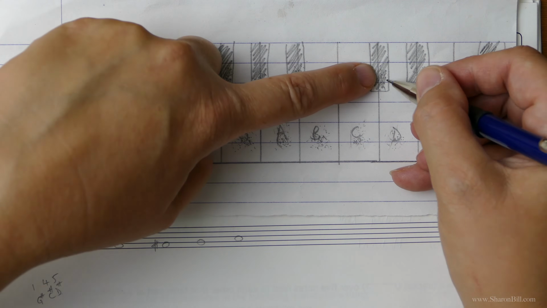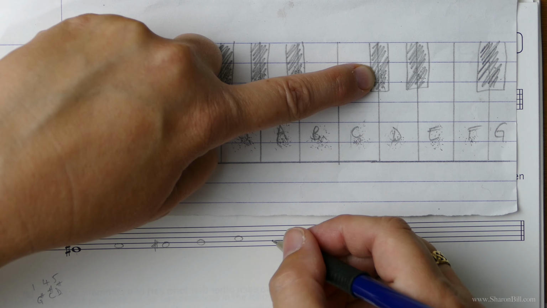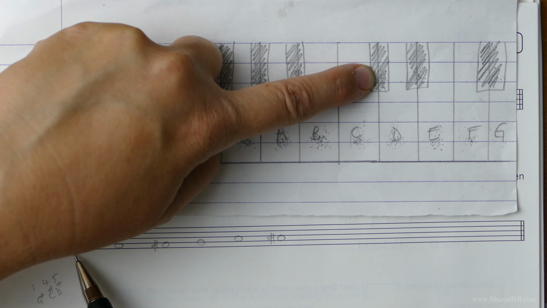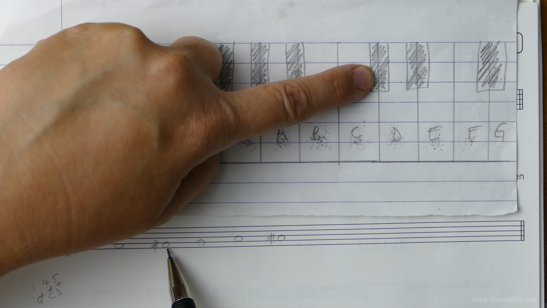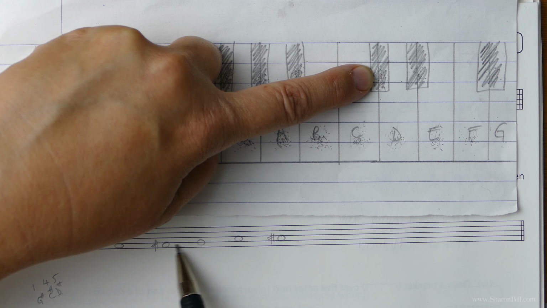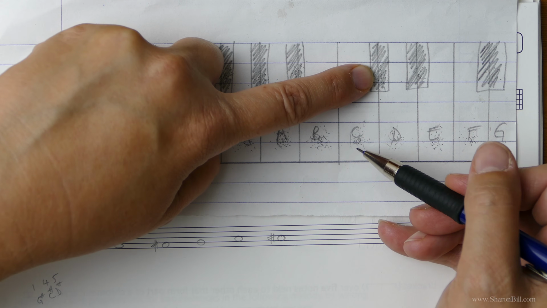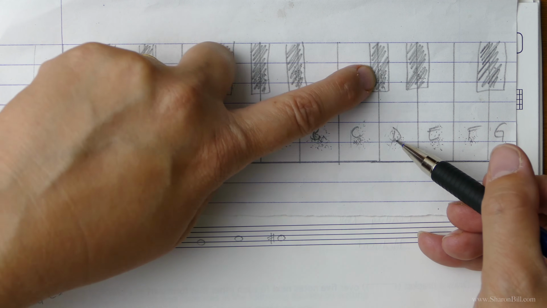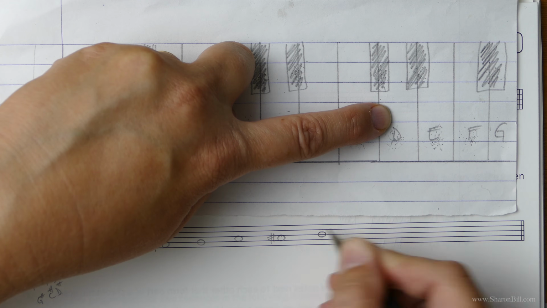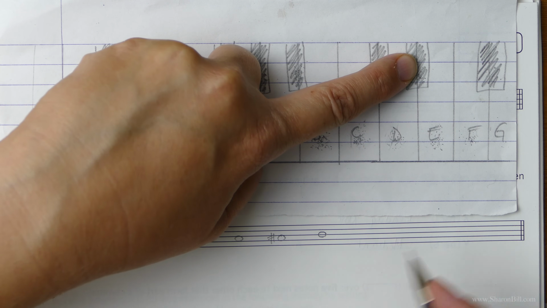Now we want a C sharp. We call this C sharp rather than D flat. And remember, we should have every line and every space allocated at least once. So we've not skipped any steps, but no more than twice. So there's our C sharp. The next note would be D. And then we want D sharp. We're calling it D sharp rather than E flat.